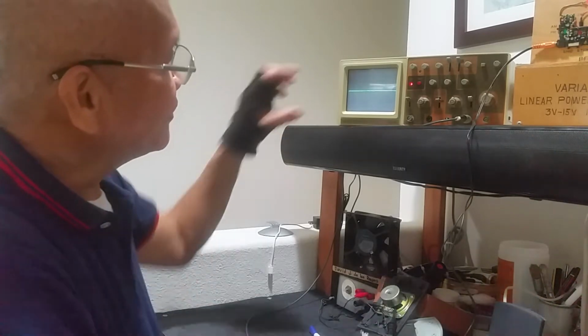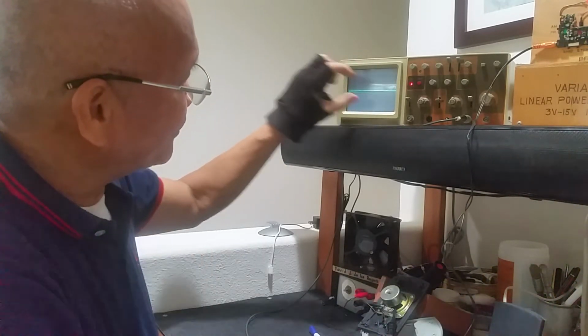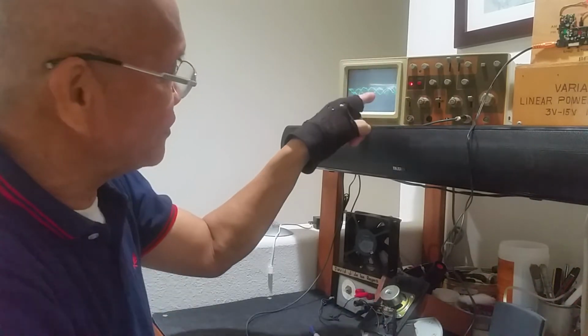So, you see, the amplitude or magnitude is constant, but the one that varies is the frequency.